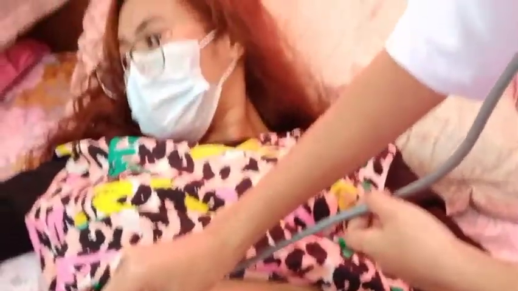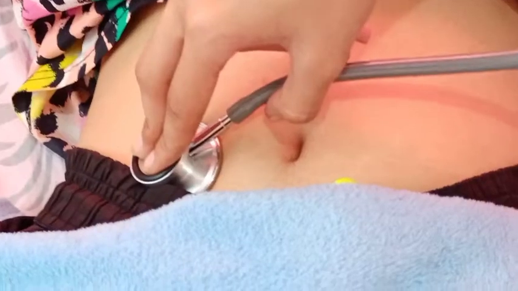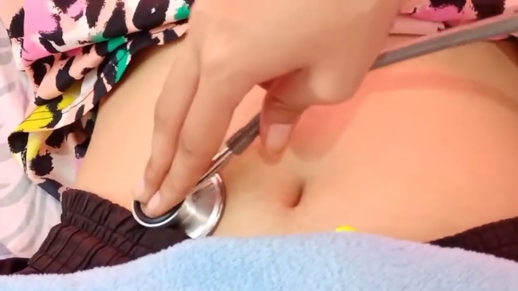So now I'm going to use the diaphragm of the stethoscope. So we should hear 5 to 30 sounds per minute. If no bowel sounds are noted, listen for a full 5 minutes.